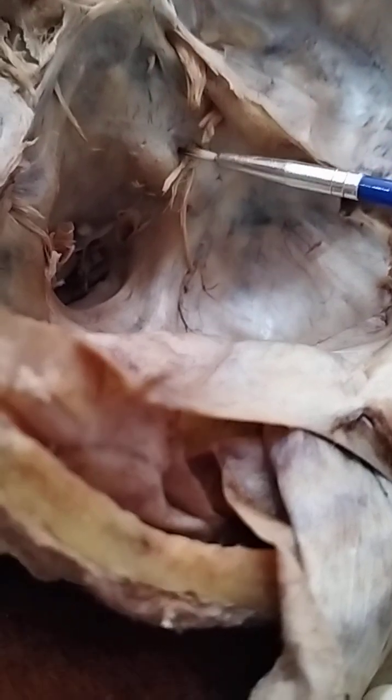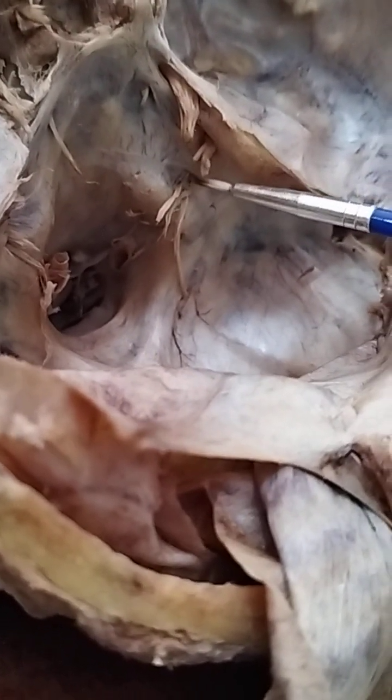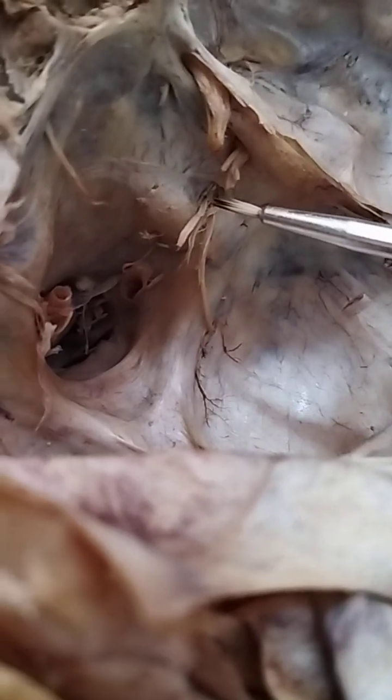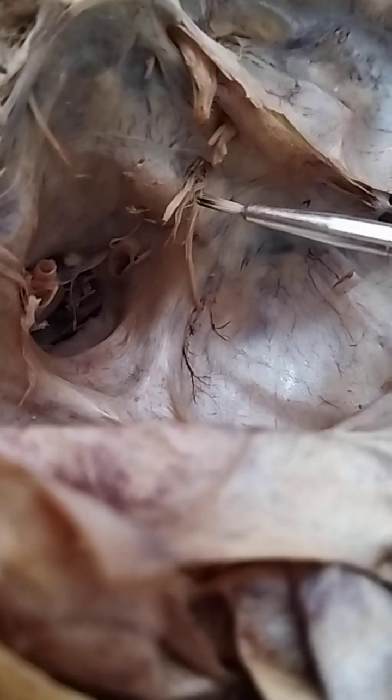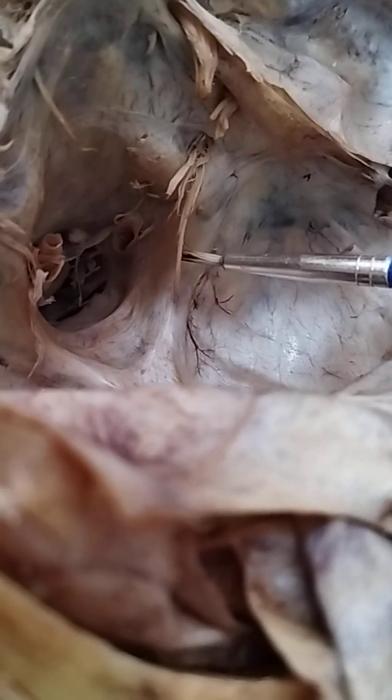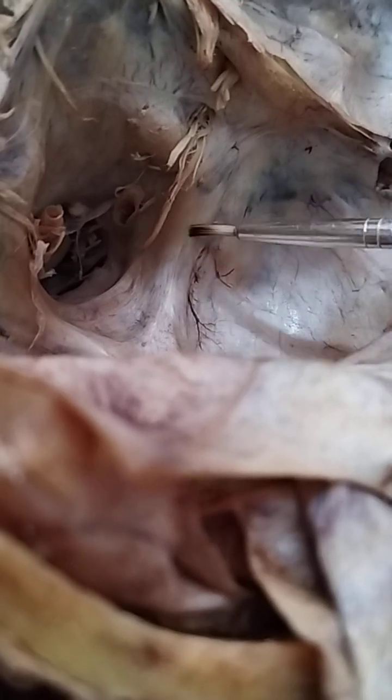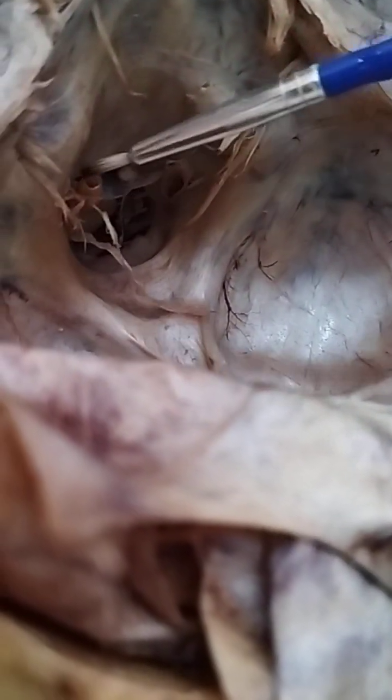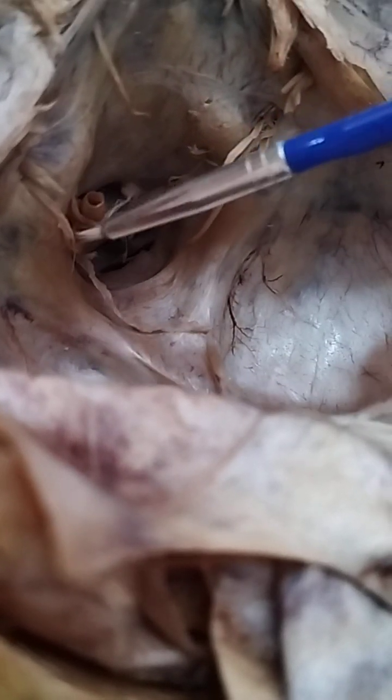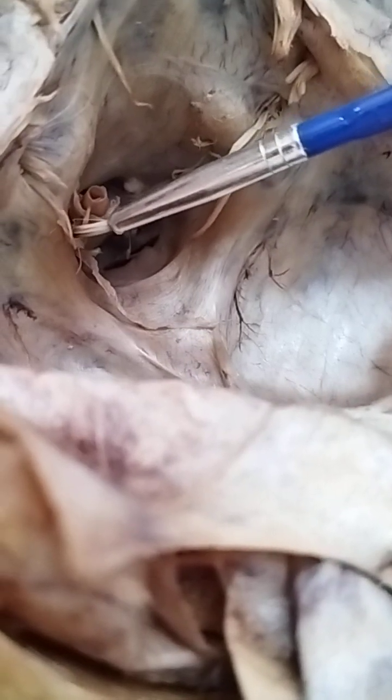Below we can identify the jugular foramen. Jugular foramen. These are the 9th, 10th, 11th cranial nerves. This is the spinal part of the accessory nerve. Here it is clearly visible how the spinal part is coming. See here, this is the spinal part of the accessory nerve.